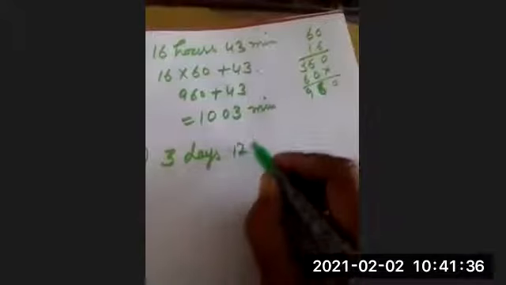Next is part D. Now part D is convert 3 days, 12 hours, 25 minutes into minutes. In the first step, we will convert 3 days into hours.